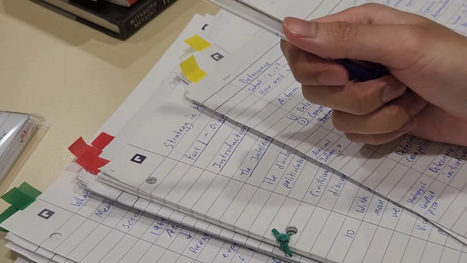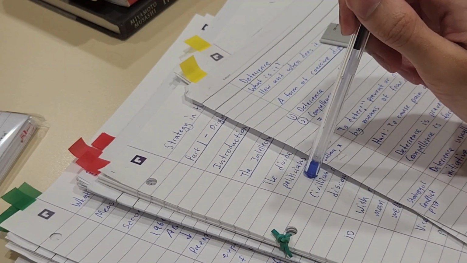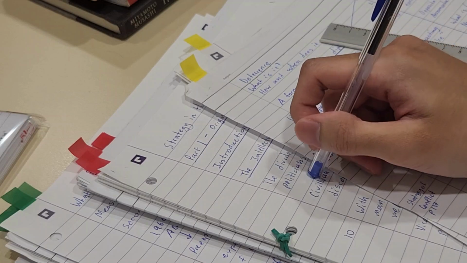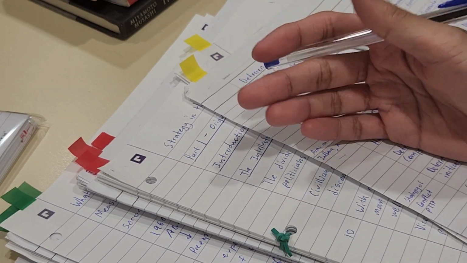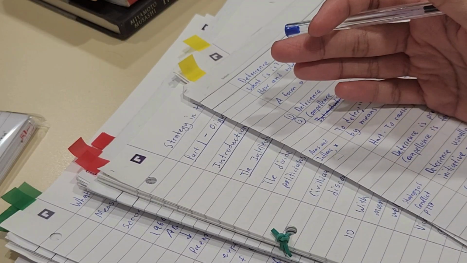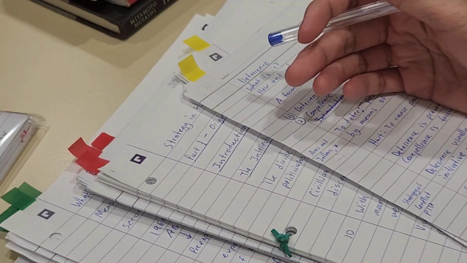Sometimes you can take 5. That's because of how the credits are rated per module. For this one here, we only needed to do 2 essays as our assessment, so it was 50% each. I'm just going to go through how I studied for one of the essays.